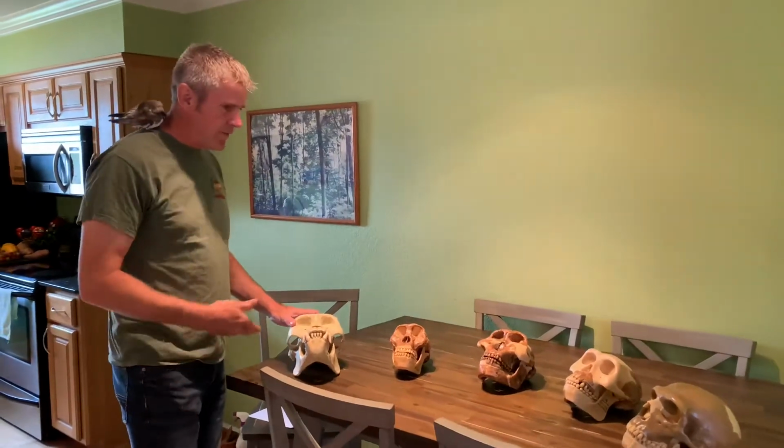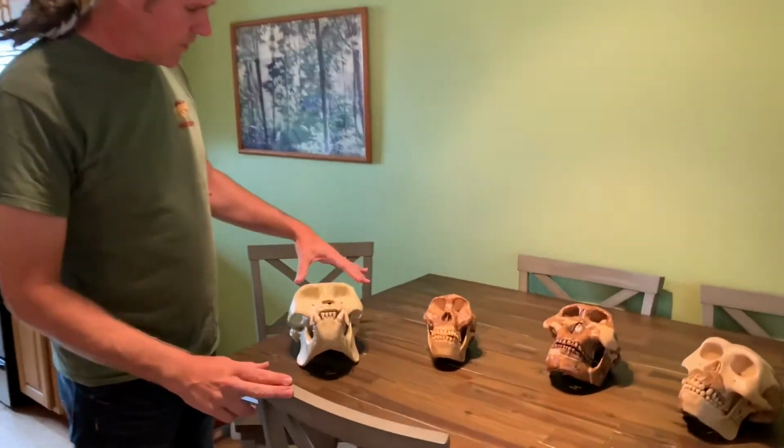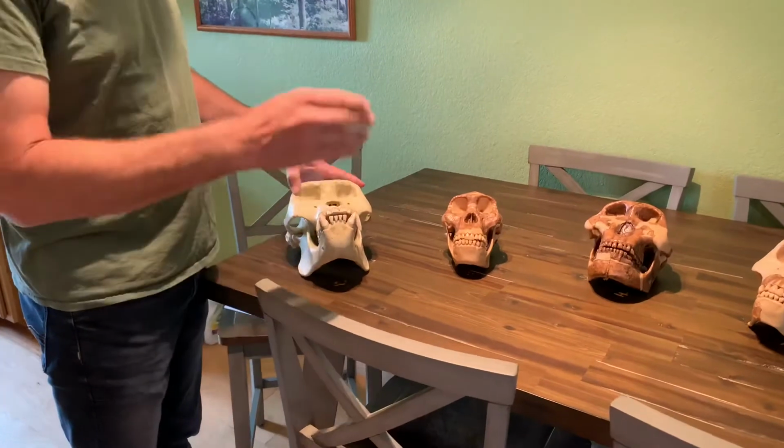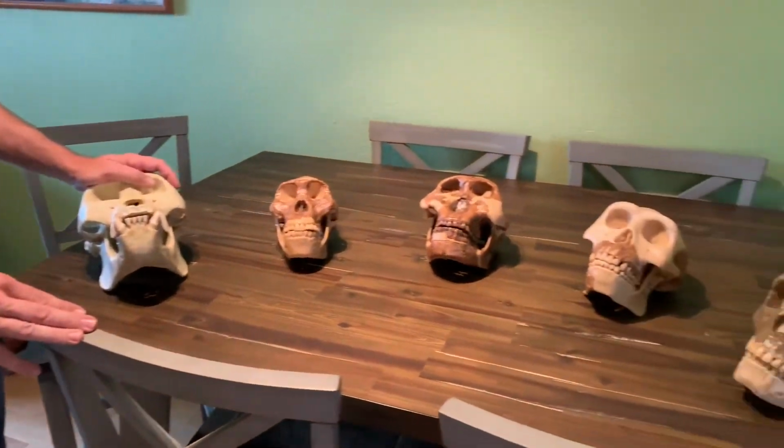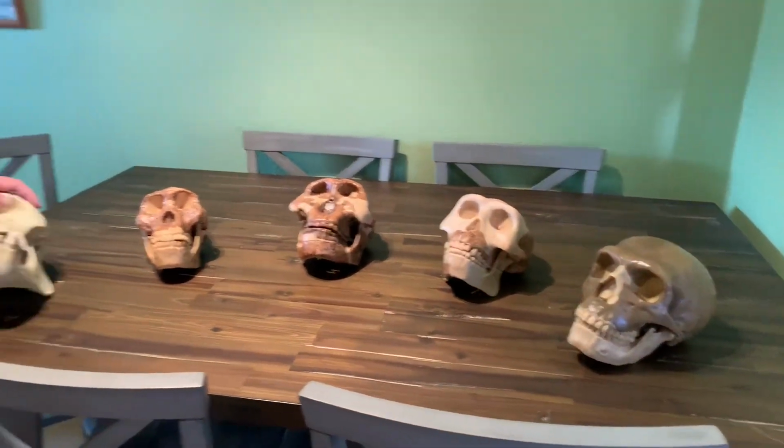Okay, today we're going to go over some of the terms that we use when we talk about characteristics of hominins versus non-hominin apes. So I have 5 skulls here. One is from a modern ape, and then the other 4 are from ancient hominins. And then of course I have a modern hominin present as well, because I have a nice skull here.